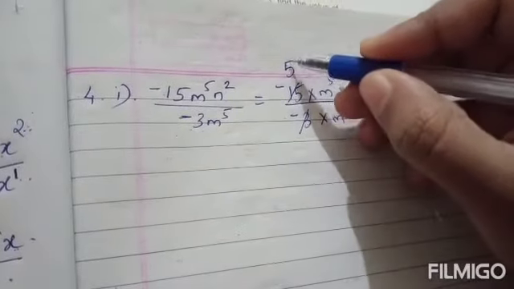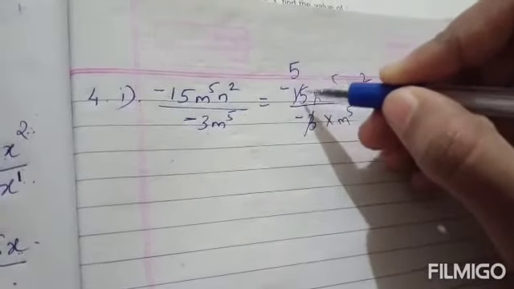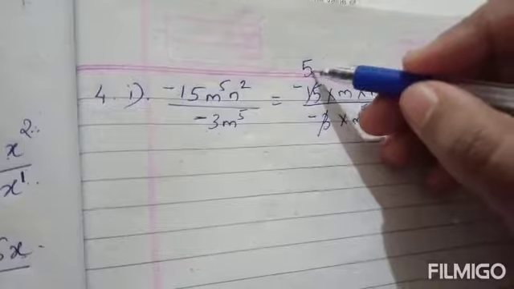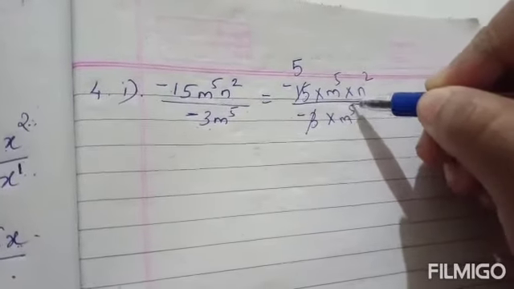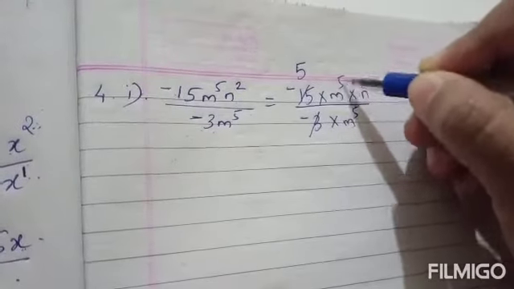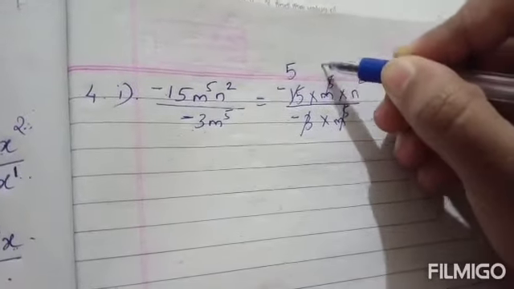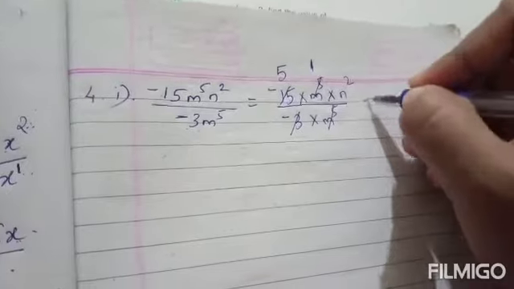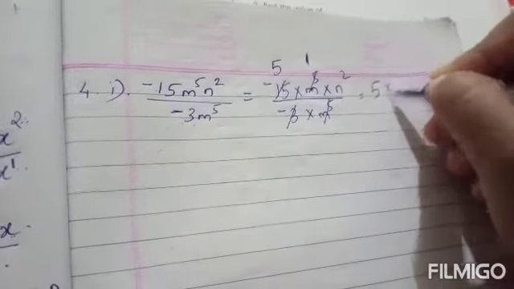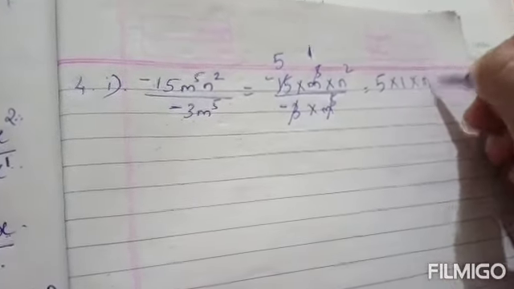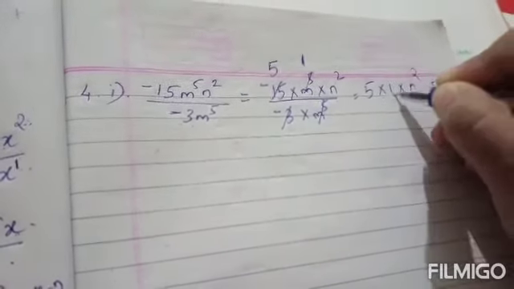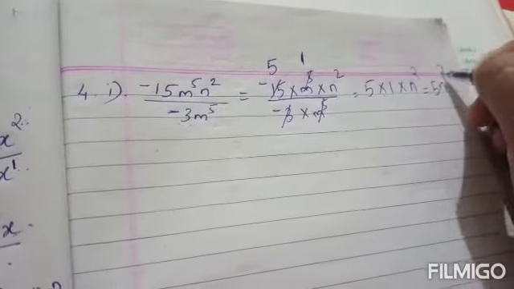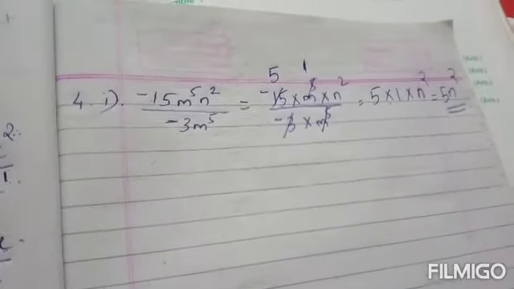5 you have to write in the numerator. Now m raised to 5 you can divide by m raised to 5. What is it? m raised to 5 divided by m raised to 5 is 1. So what will be the answer? 5 into 1 into n square, so you will get 5 n square. This is the final answer.